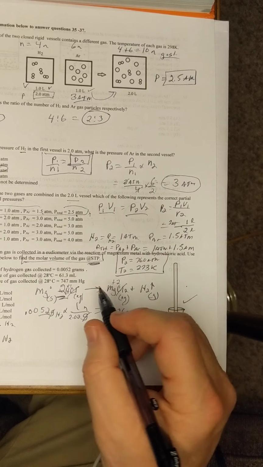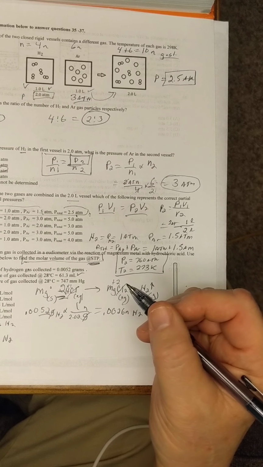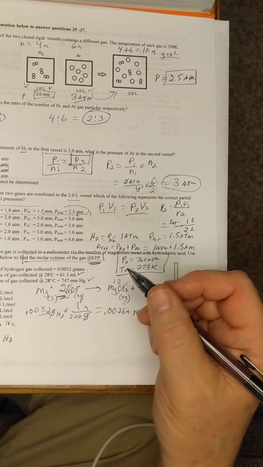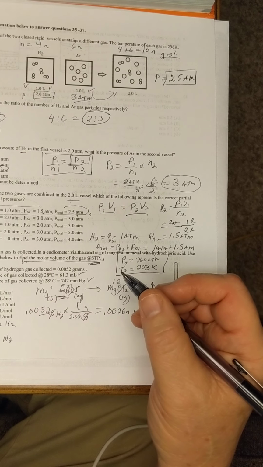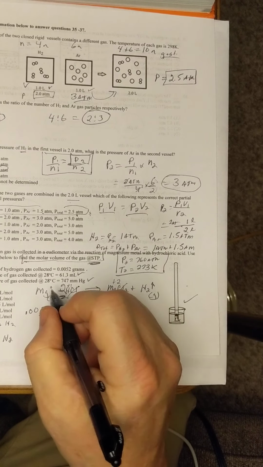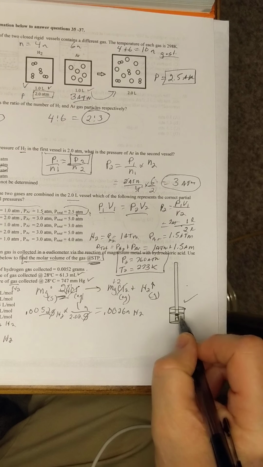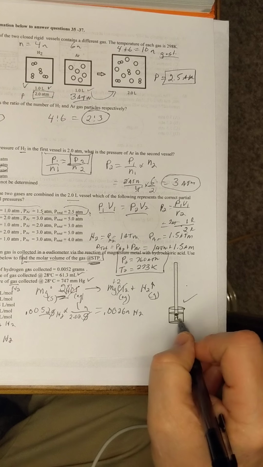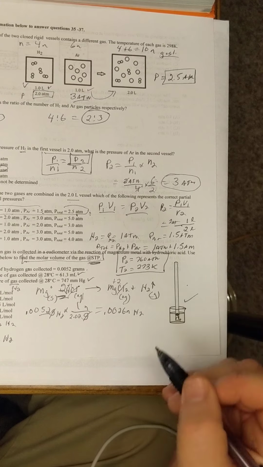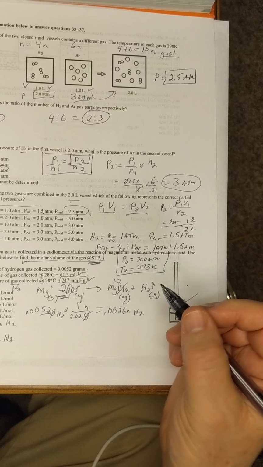A little tricky on the problem because there's a lot to think about. First of all, you have the liters given as 61 milliliters, and you have a pressure of 747. What it didn't take into account is this is collected over water. So this is telling you the pressure of the hydrogen gas. Because actually, if you did this lab, you'd have to take into account the vapor pressure of water and subtract it from your air pressure to get the actual pressure of the hydrogen. But they skipped that step and they just gave you the pressure of the hydrogen, 747.